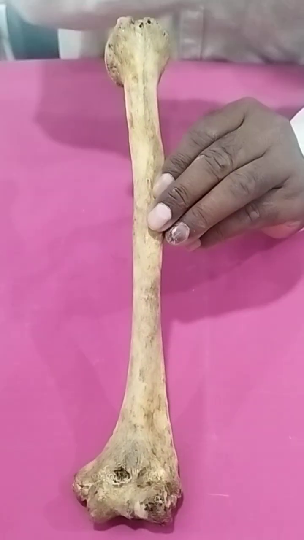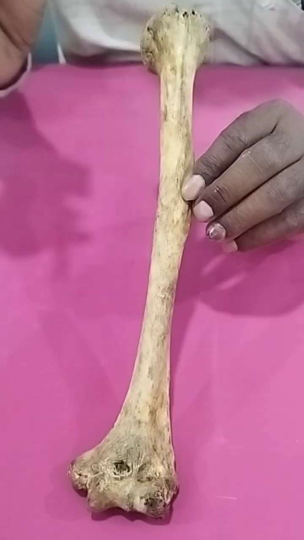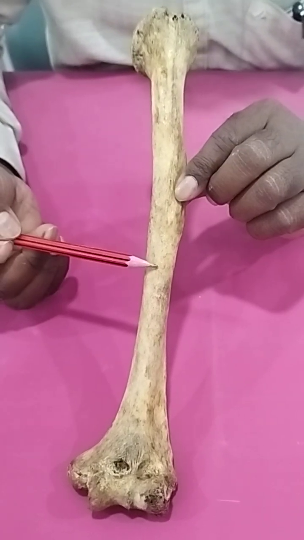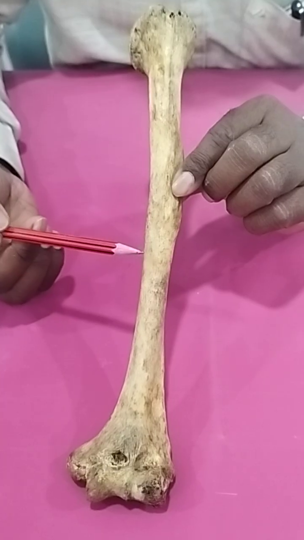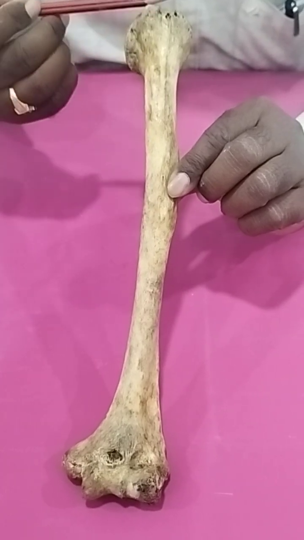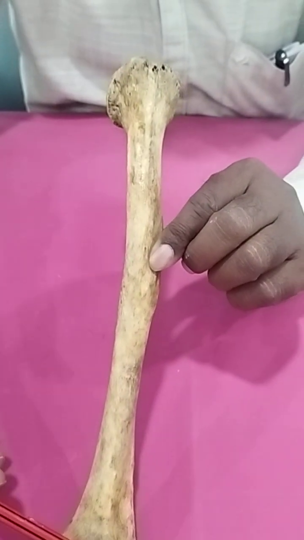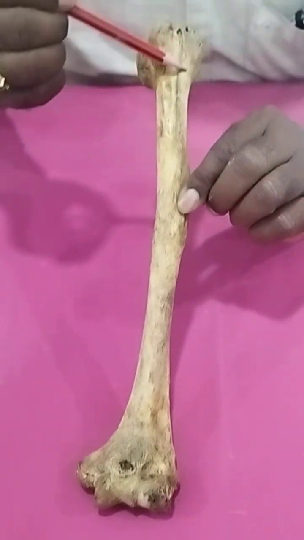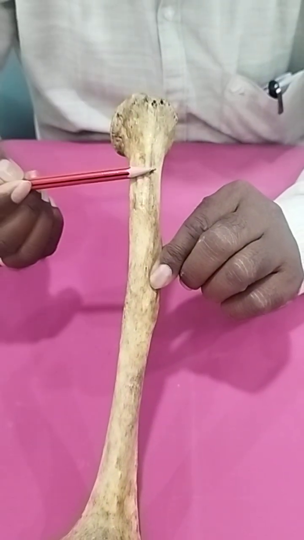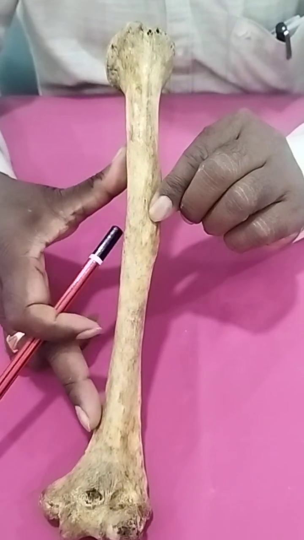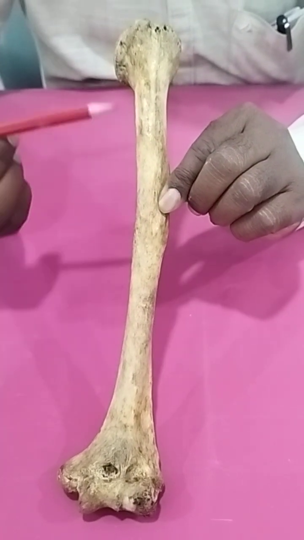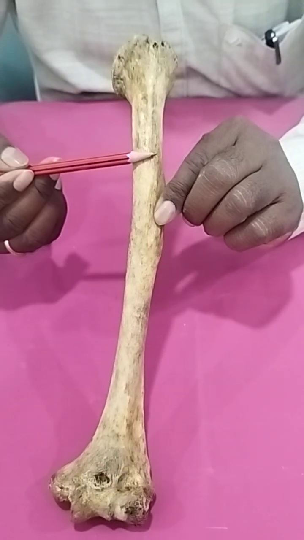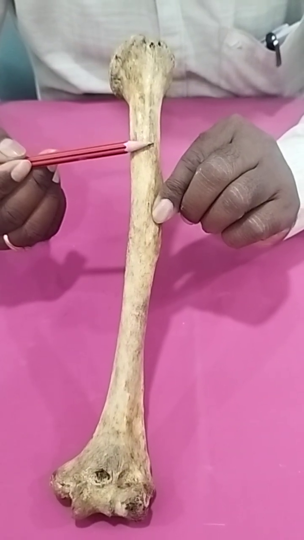This is a humerus bone. Humerus is a type of long bone. A long bone has an upper end, a lower end, and a shaft. This part is the lower end, this part is the upper end, and between these two parts is the shaft. So it is a long bone.